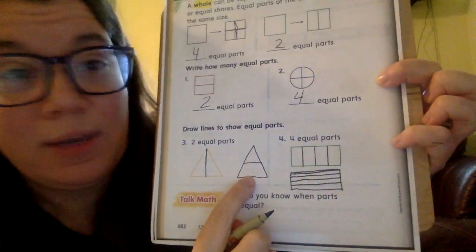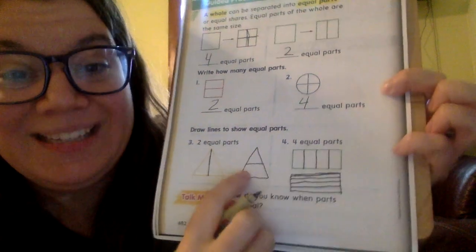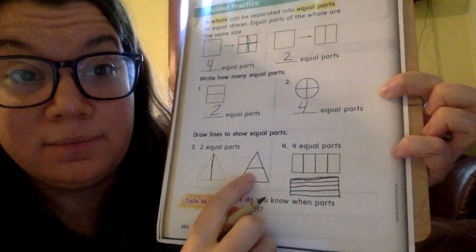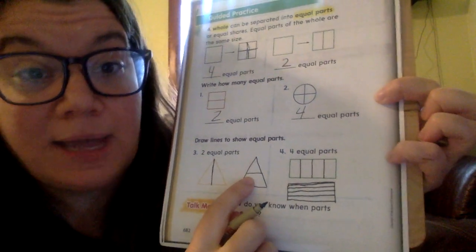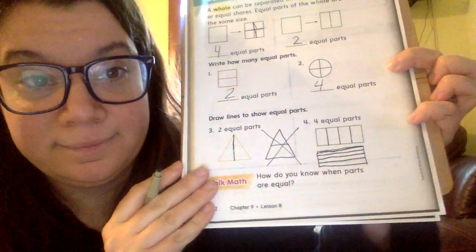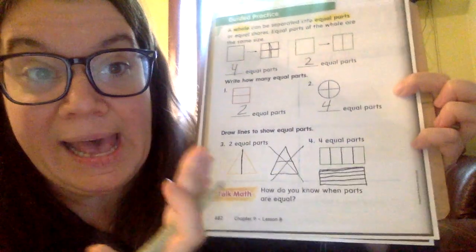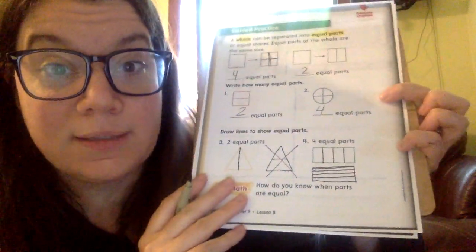This does not show equal parts. This shape is not the same as this shape. They are not the same size. So this is not equal, okay? It has to be cut into equal parts. And we see that with our fraction circles in the classroom. Our fraction circles are cut into equal parts.